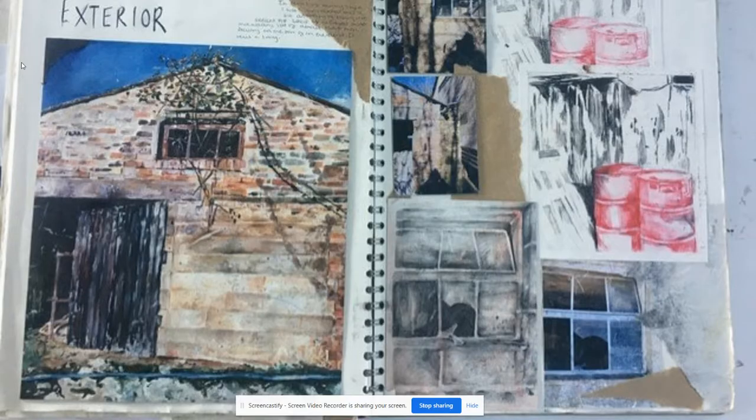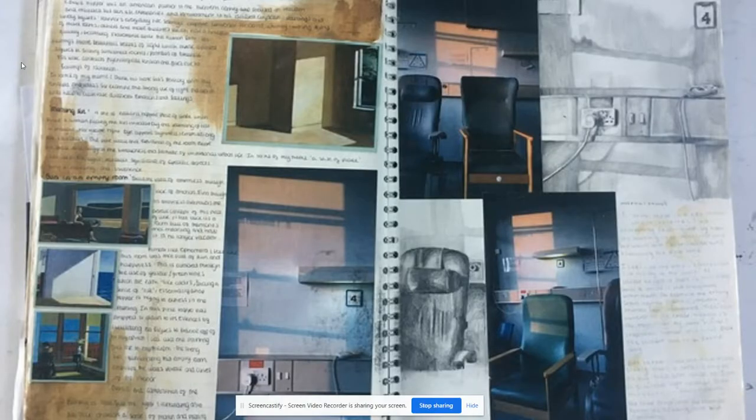The monoprint there. Sort of developing on. I think her dad was doing some restoration in the house. Just looks like the exterior again. Some of this was used from last year. This is all new work.